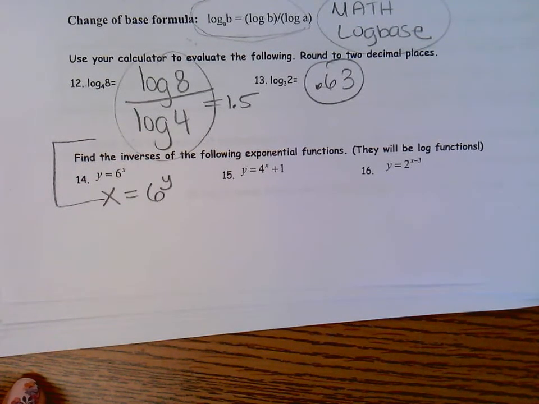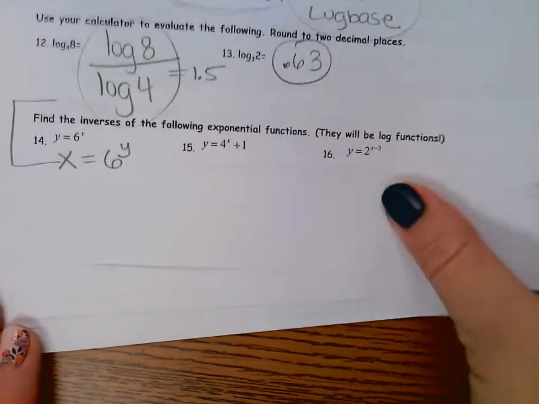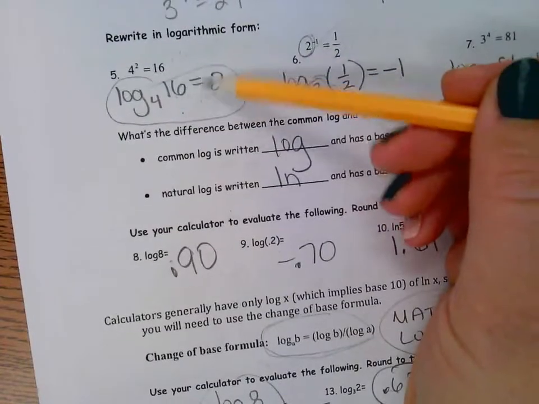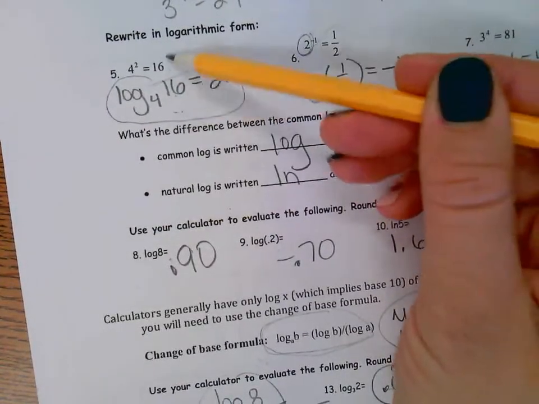All right, so now y is stuck. It is stuck up there in the exponent. I can't get it out unless I change form into log form. So that's why up here, I wanted you to practice going from exponential to log form.